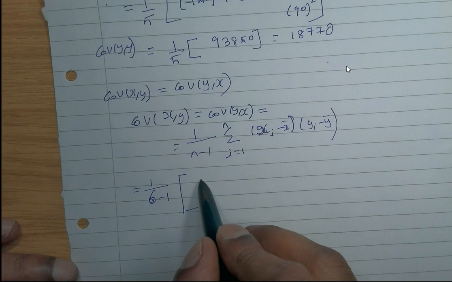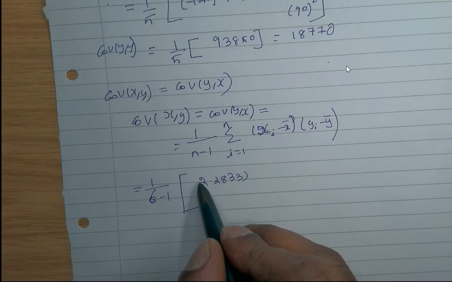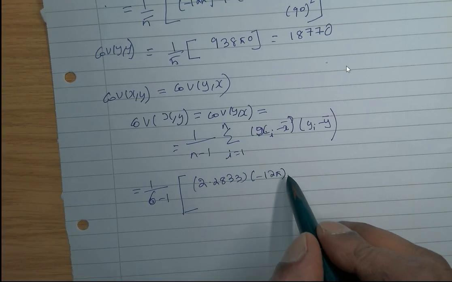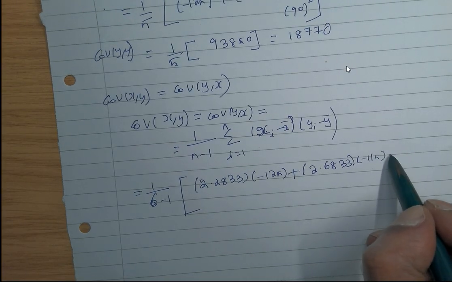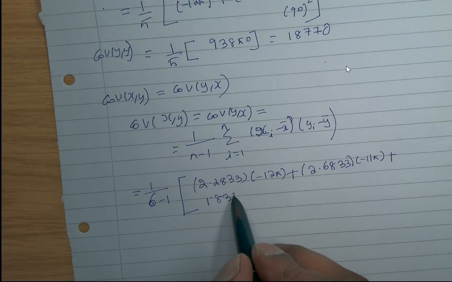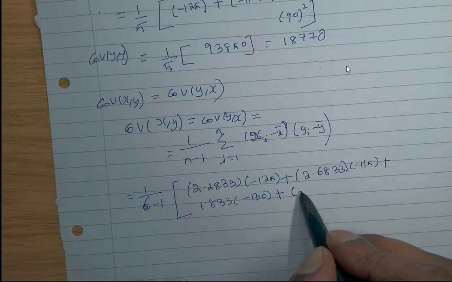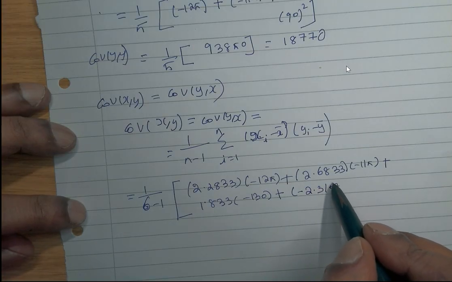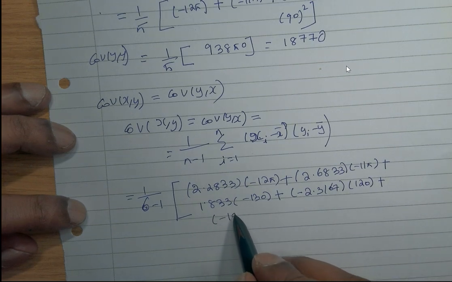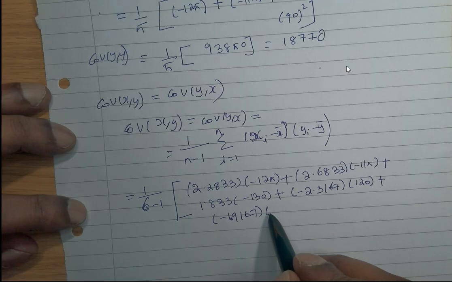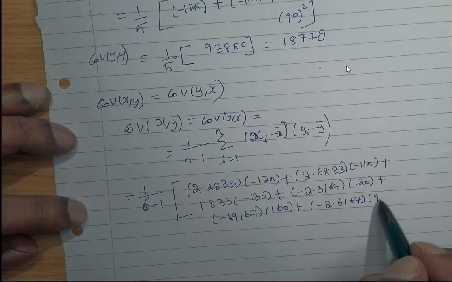So x of i: 2.2833 multiplied by minus 125, plus 2.6833 multiplied by minus 115, plus 1.833 multiplied by minus 130, plus minus 2.3167 multiplied by 120, plus minus 1.9167 multiplied by 160, plus minus 2.6167 multiplied by 90.